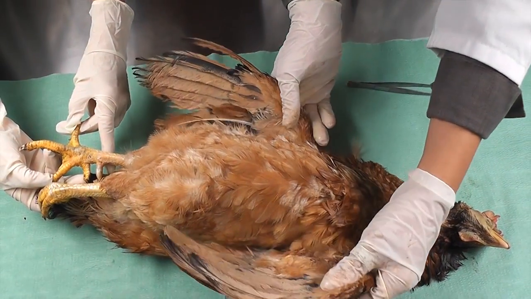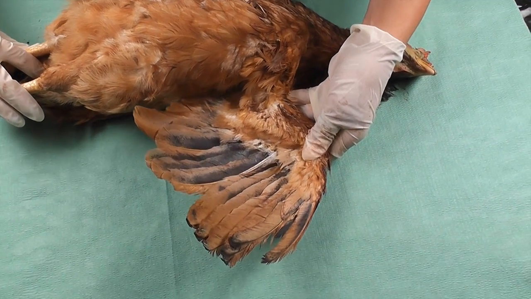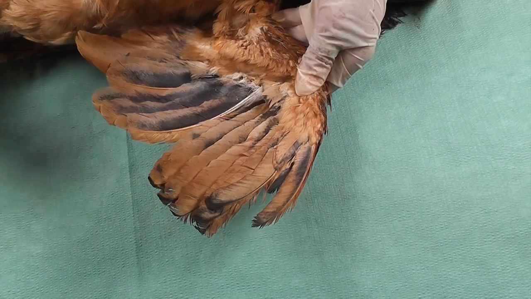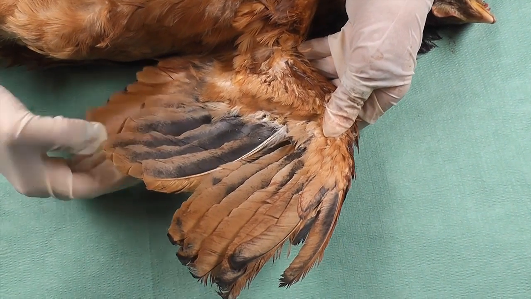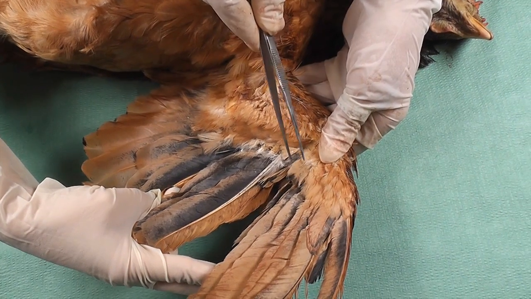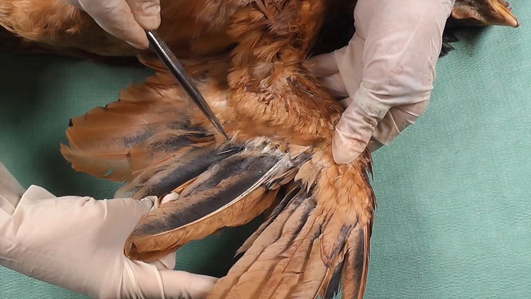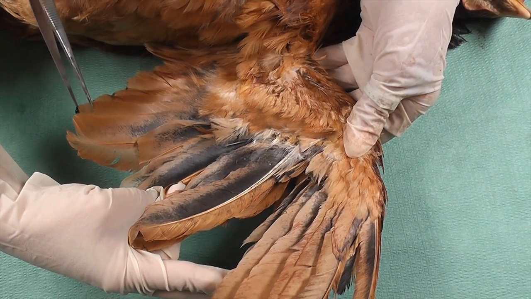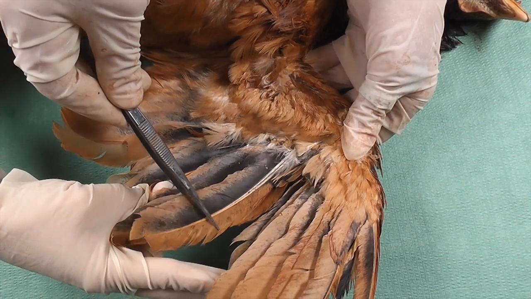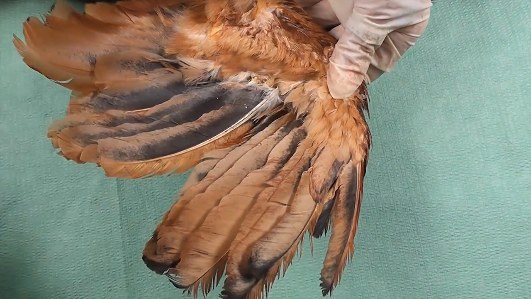Now we can see the distribution of the feathers, and in particular we can see the flight feathers or pennaceous feathers, in this case remiges, located on the posterior side of the wing. The remiges are important in flight.